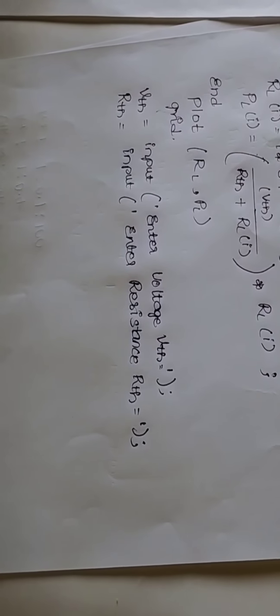It can be used multiple times. It will be very useful because we do not need to go into the program and edit it, we just give the values each time.